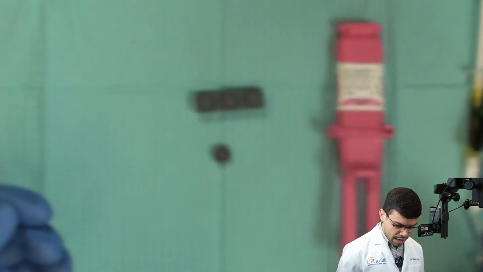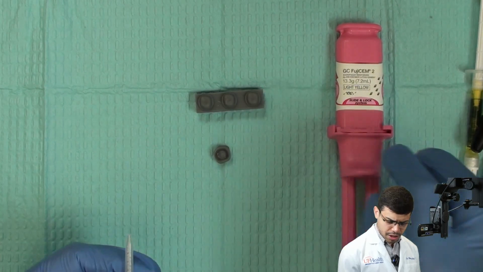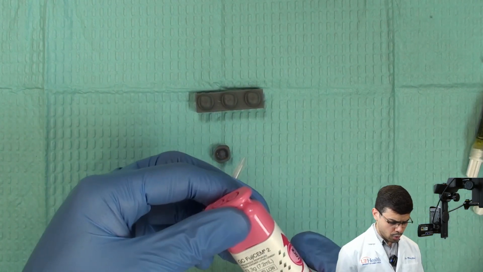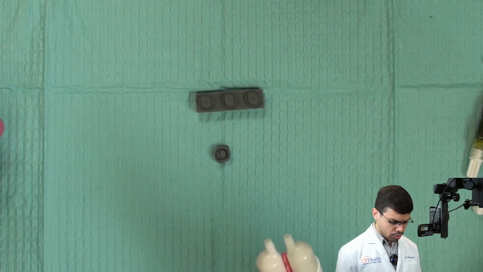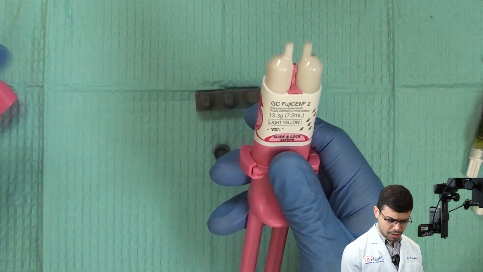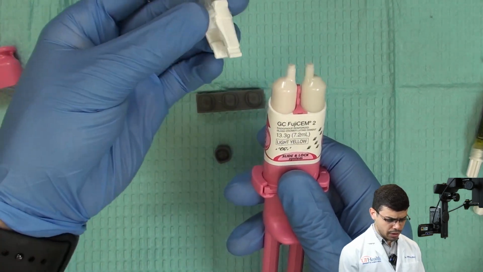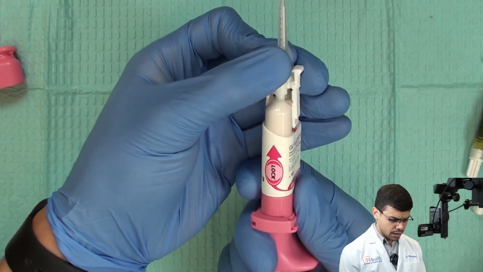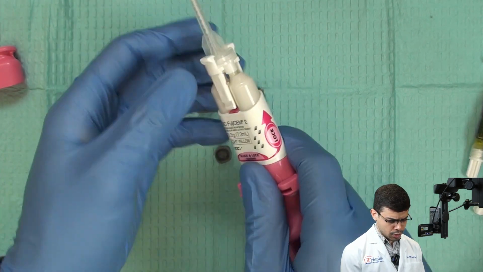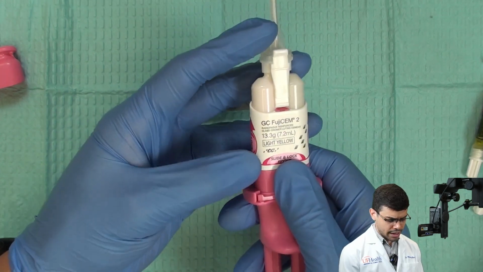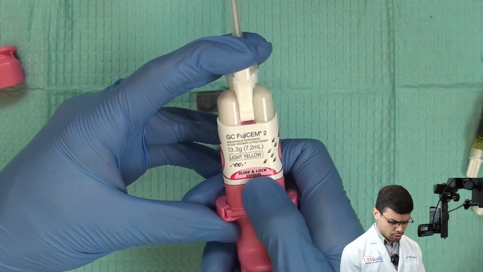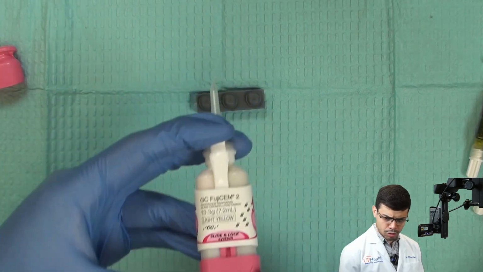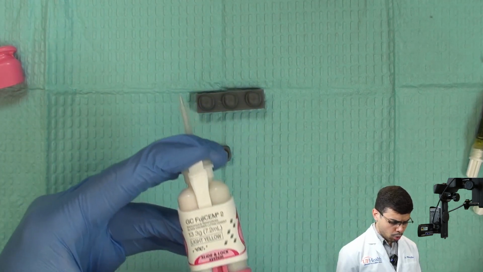Now, I have everything set for the cementation of the full metal crown or PFM. So what I'm gonna do here is, first of all, I will open the cartridge here and I will put the tip, okay? The tip will slide in and we'll make sure that both barrels are aligned and all good, and make sure that you're going to lock the tip. If you don't lock, when you try to extrude the material will go all over, okay?